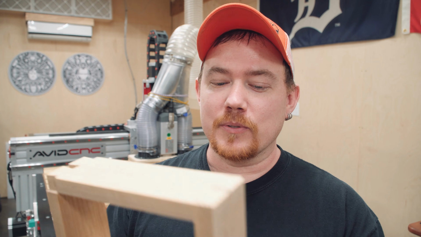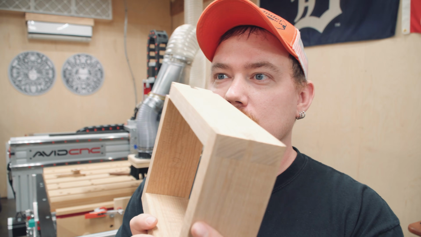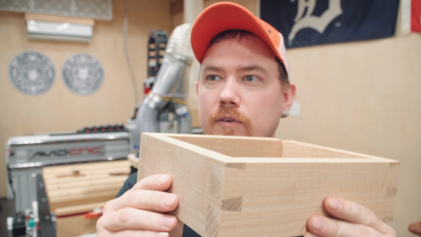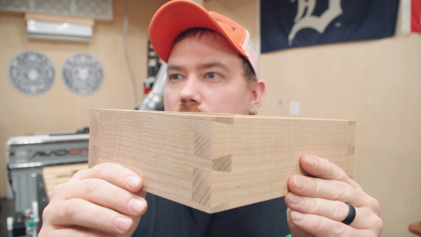Hopefully you found this information useful, and a lot of this stuff you can attribute to a lot of different machines, not specifically this particular CNC machine. But one thing that I did want to show you is the precision of my setup here. So this is a dovetail joint box that was all cut on the vertical table here. Let me see if it'll focus.